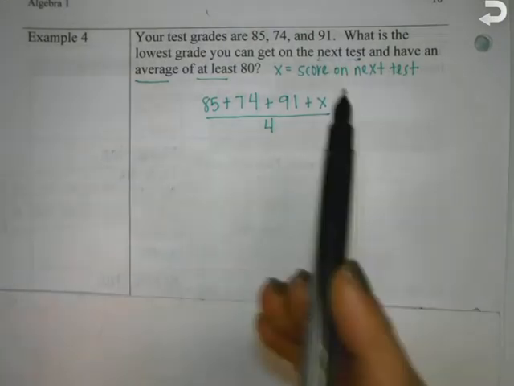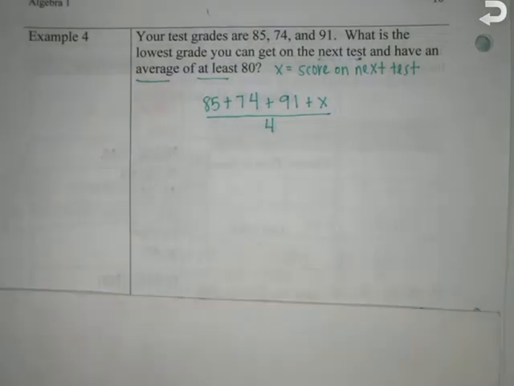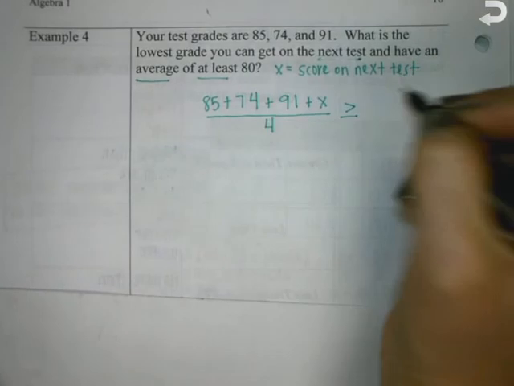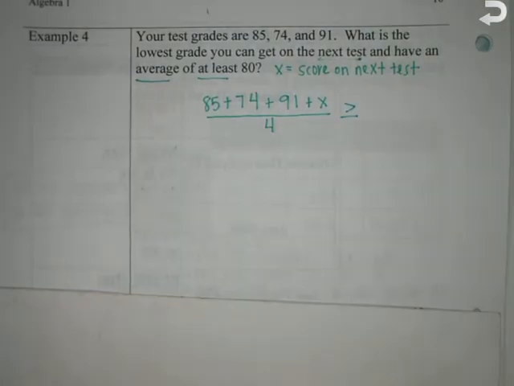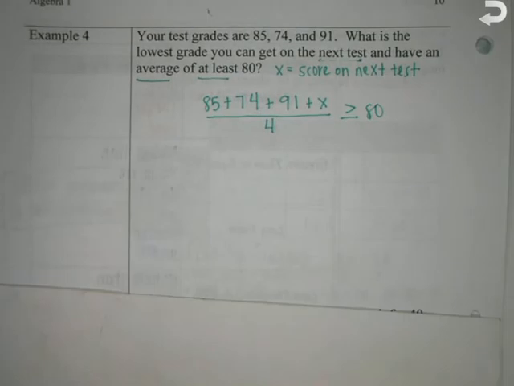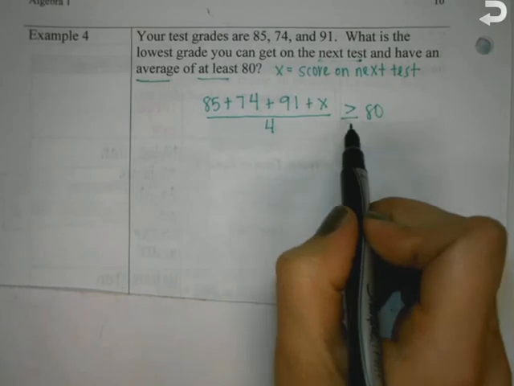Okay, I want at least an average of 80. So what inequality is that going to be? Greater than or equal to. Greater than or equal to what? 80. Okay? So when I take the average of all my tests, I want that average to be greater than or equal to 80.